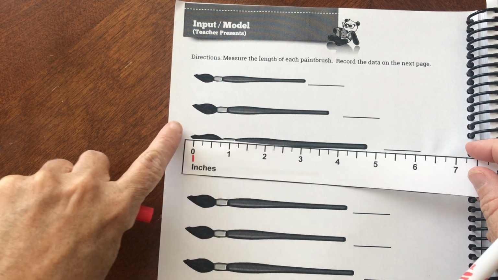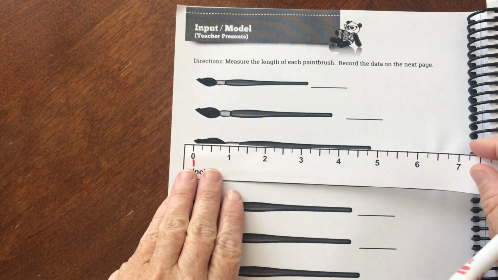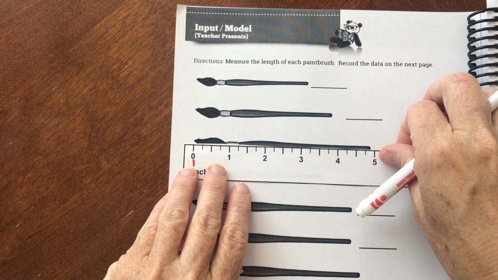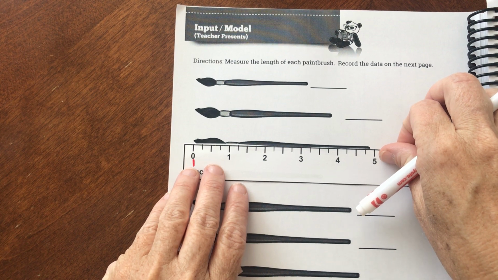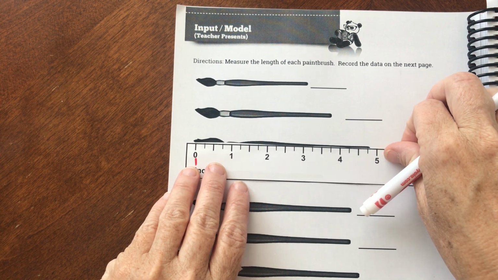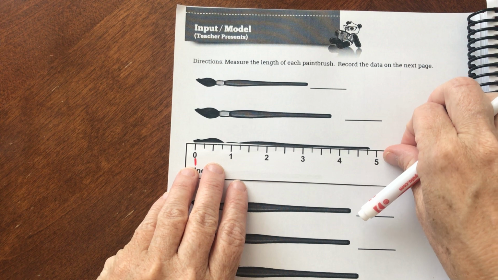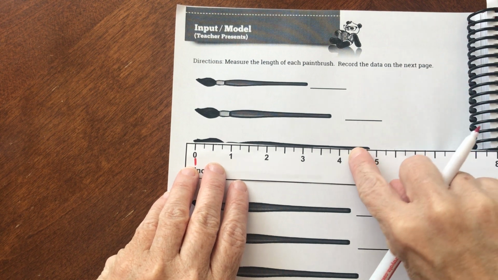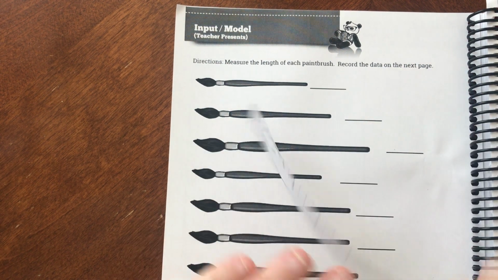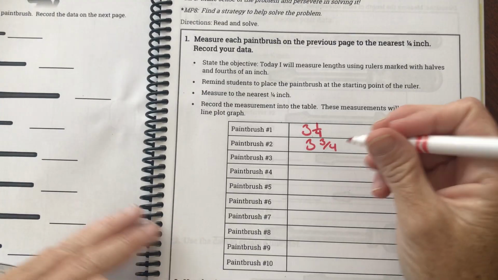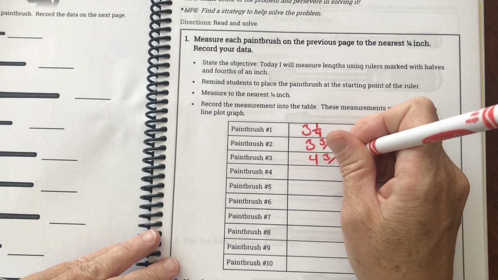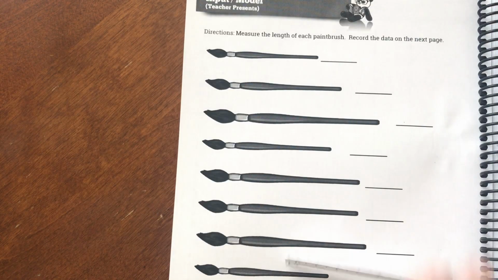To the very tip right there, I'm going to line it up with the 0. This one is a little bit tricky. I'm maybe saying 4 3/4. So 1/4, 2/4, 3/4. So 4 3/4. Okay, paintbrush 4.